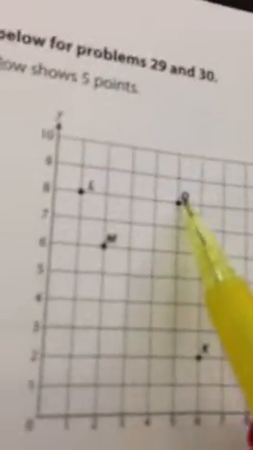And the last two have to do with this chart. So remember I told the kids that we have to walk first and then go up. So the first one, we have to find point Q. Point Q is all the way over here. So that means I have to walk to 5 and go all the way up to 8. So my points are 5, 8. The only one that matches that is B.